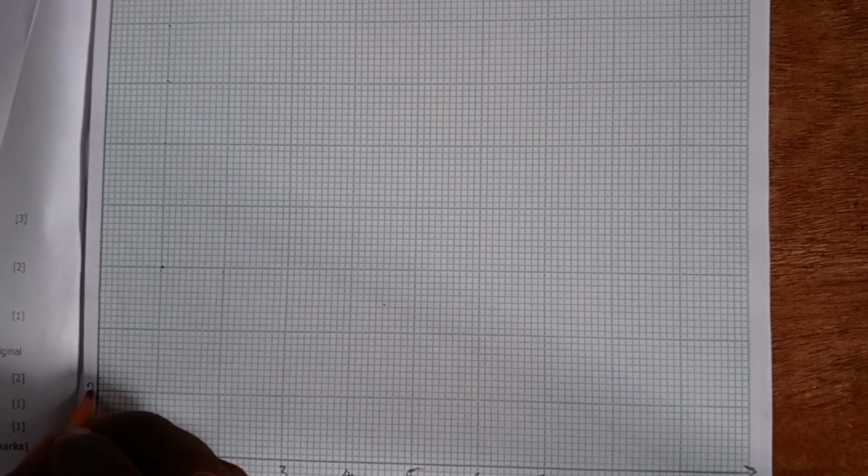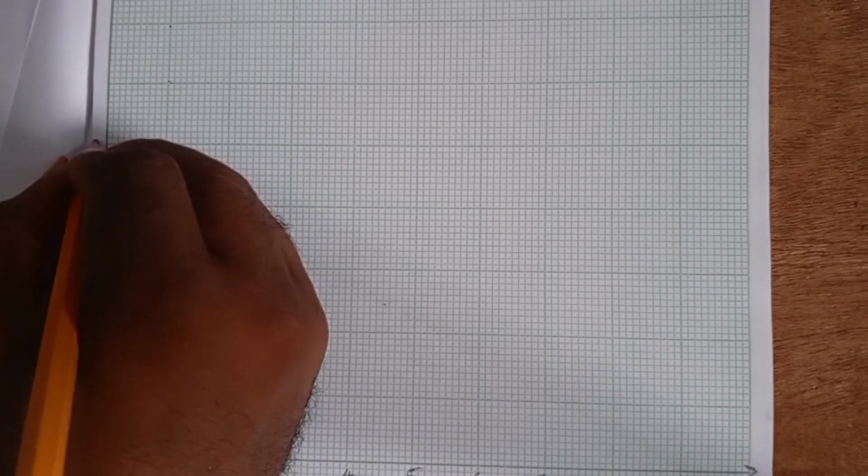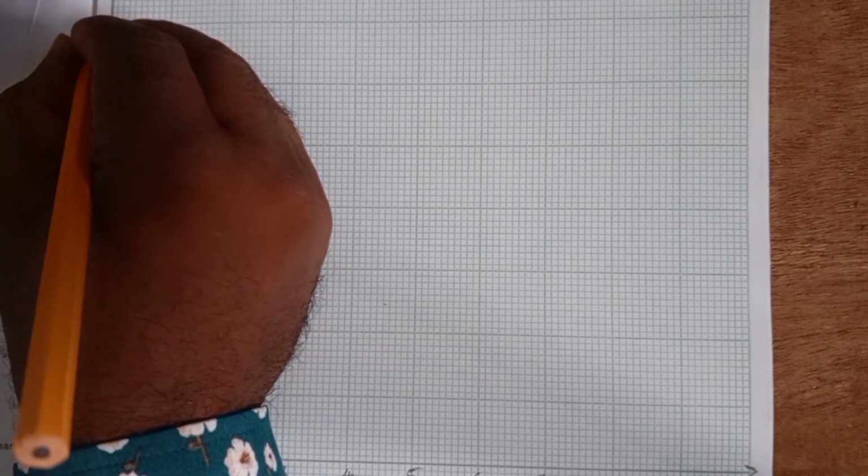From here to there is 2 centimeters, so that is where our 2 will be. So we have 4, 6, 8, 10, 12, 14.